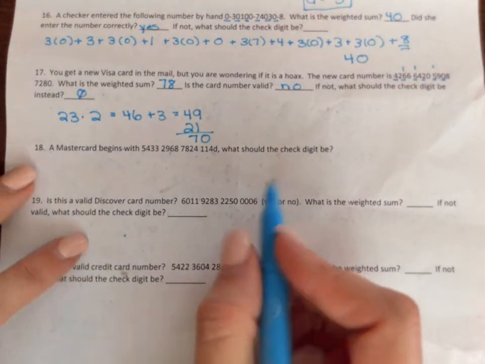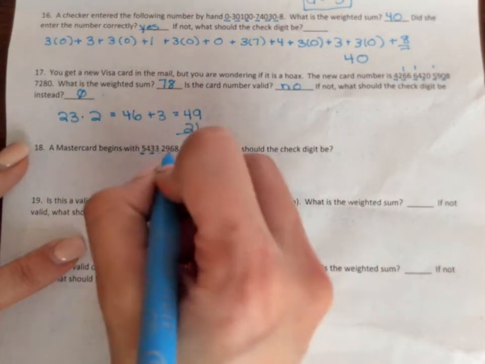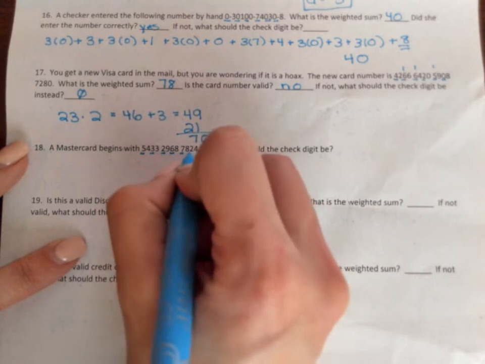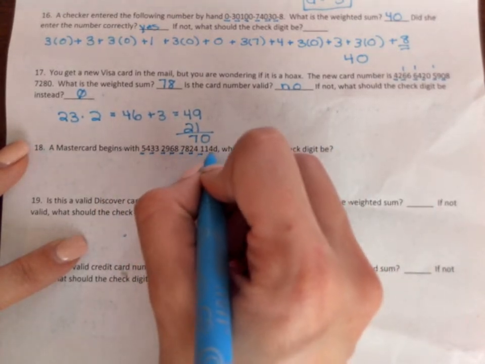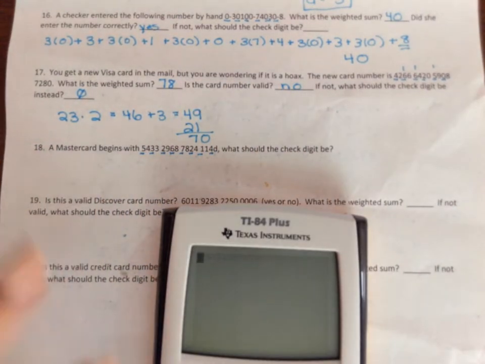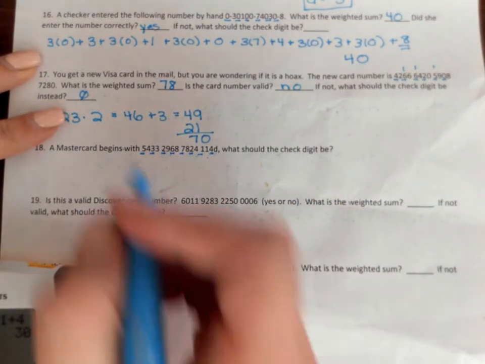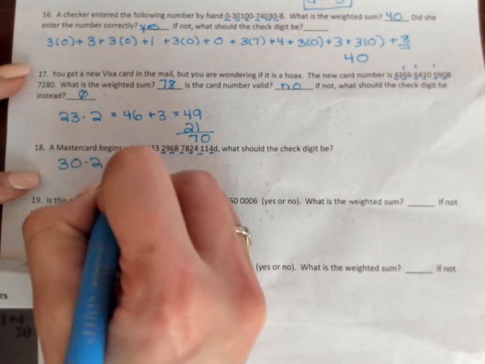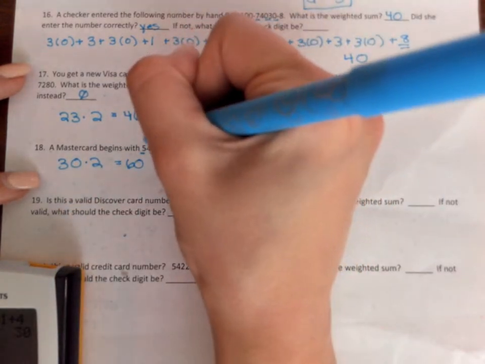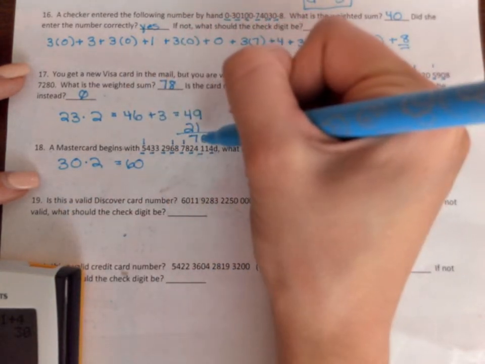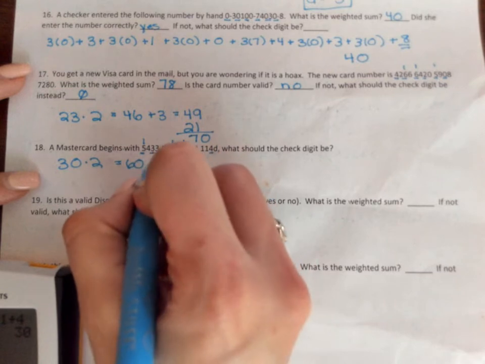All right, a MasterCard begins with so forth. What should the check digit be? So again, we add up all the odd spaces. 5 plus 3 plus 2, 6, 7, 2, 1, 4, and we get 30. You multiply it by 2 to get 60. We have 1, 2, 3 numbers that are greater than 4, so plus 3.